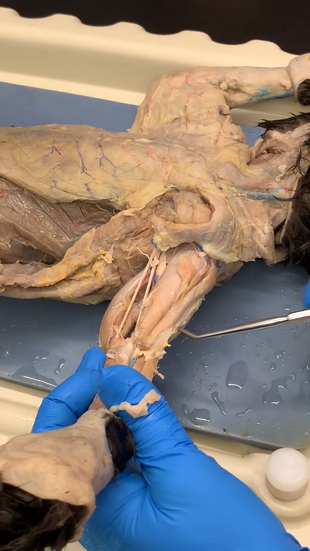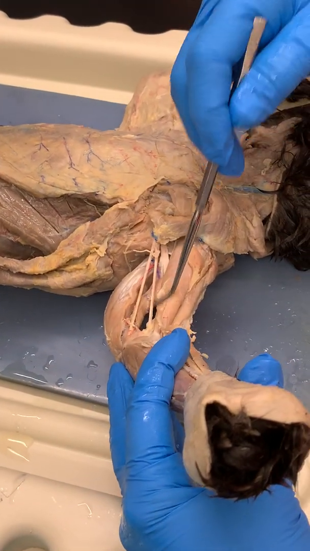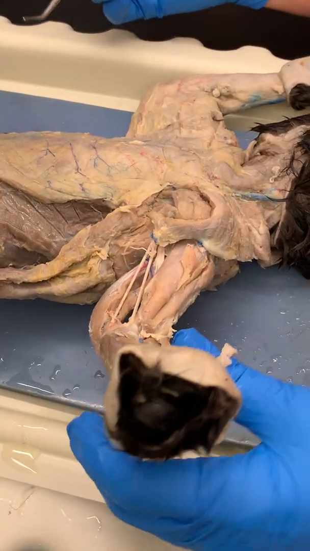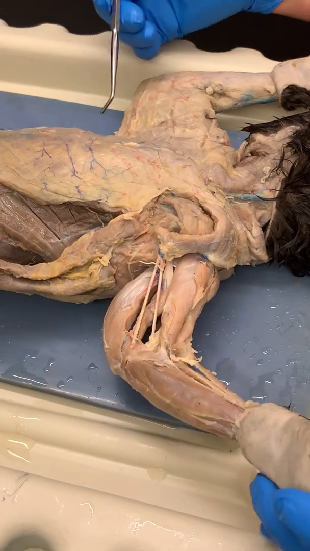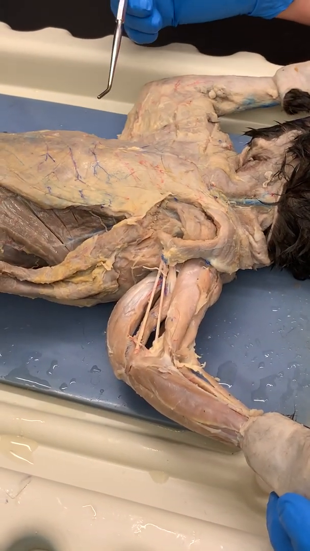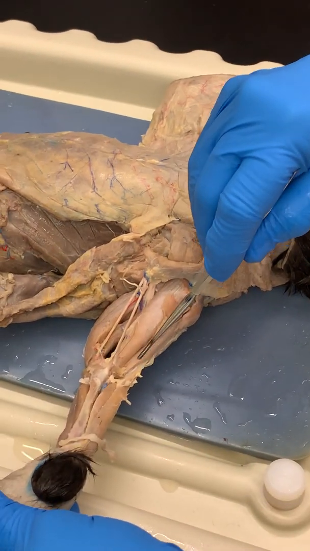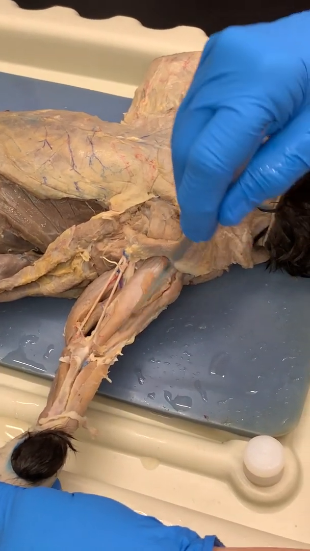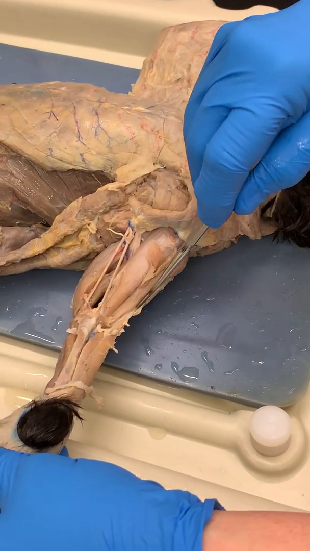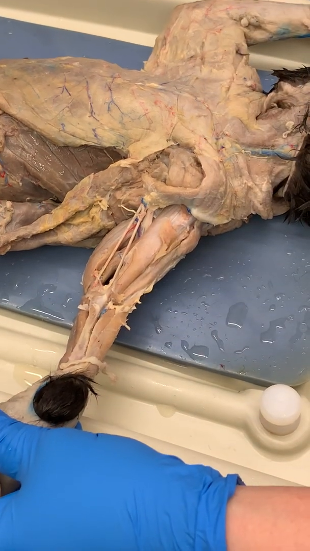Biceps brachii. And you have your brachial plexus right next to biceps brachii. Ooh. So you got that. So the brachialis, I thought it should be like underneath the. Right there. There's brachialis. Biceps brachii is right here. There's brachialis right there. Okay?